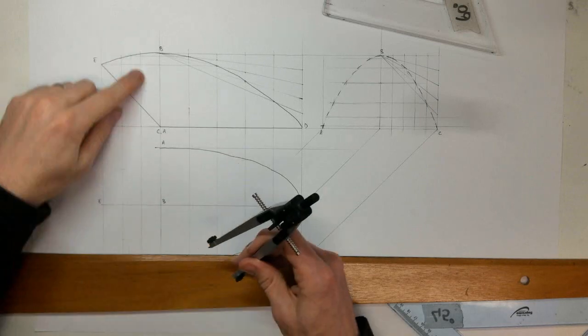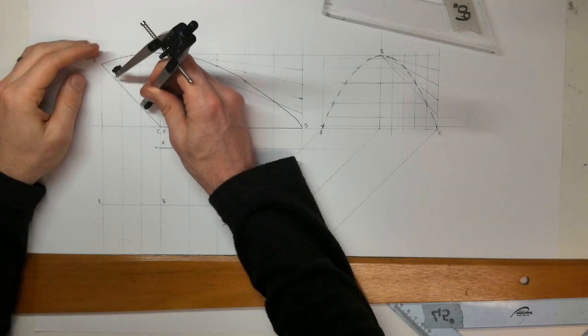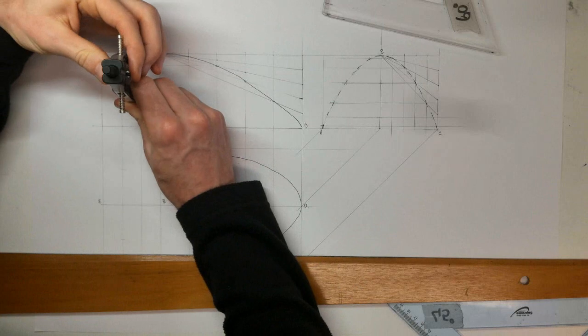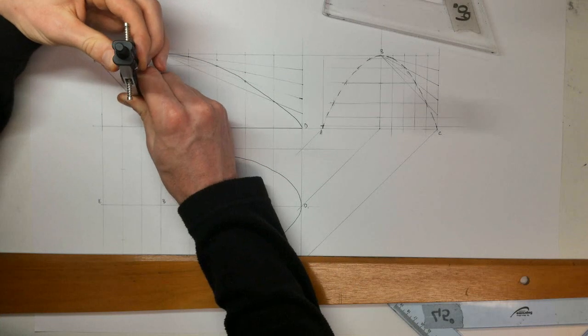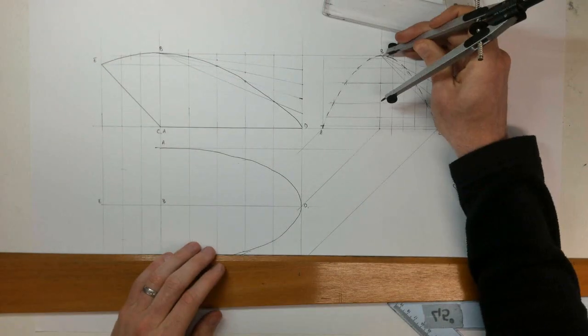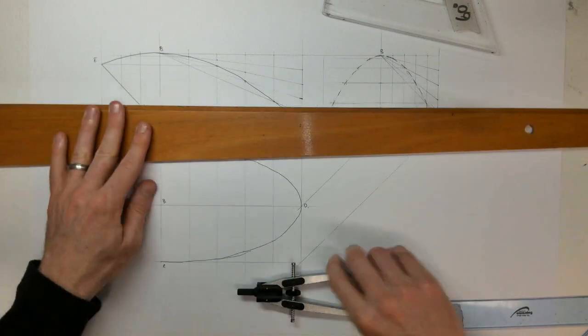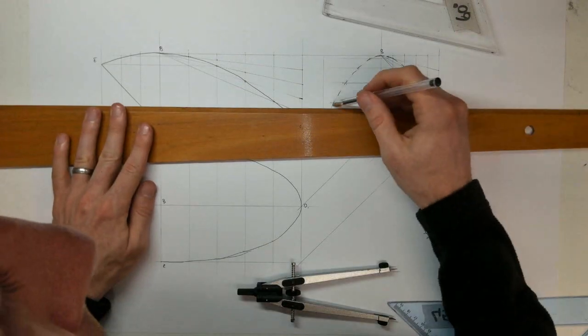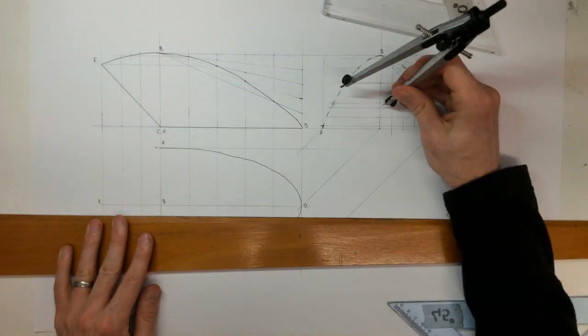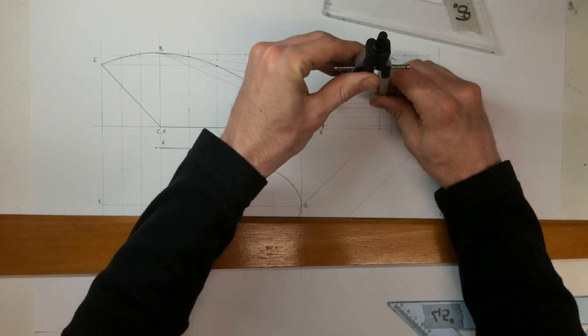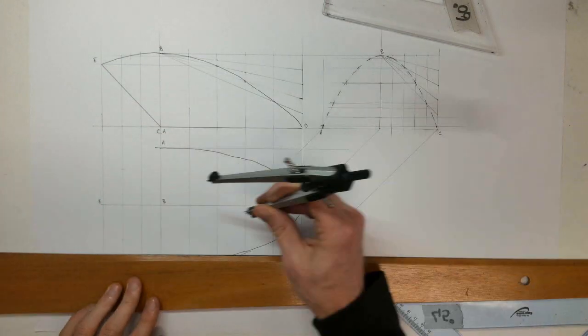Okay, we'll do the same thing then at this point. The height of my parabola here. Step it off. And that width there will be the height of the parabola at that point.